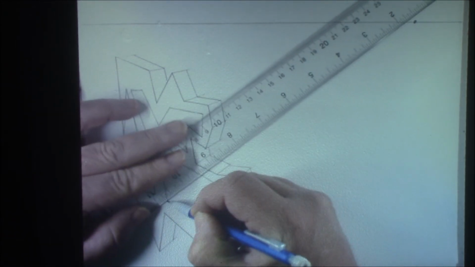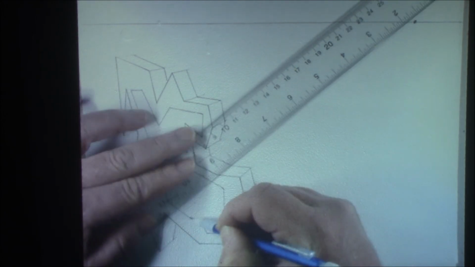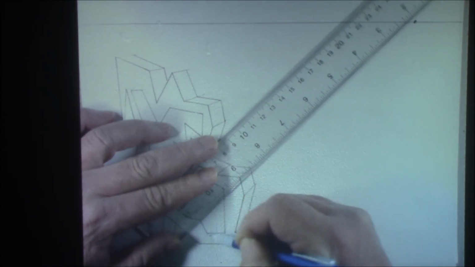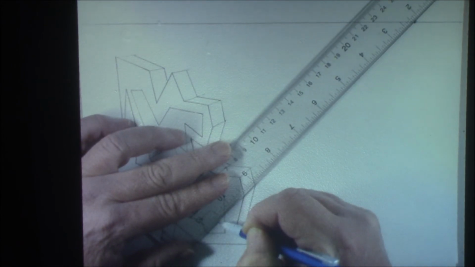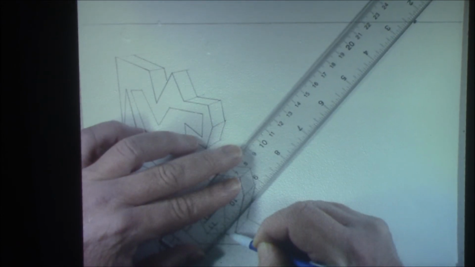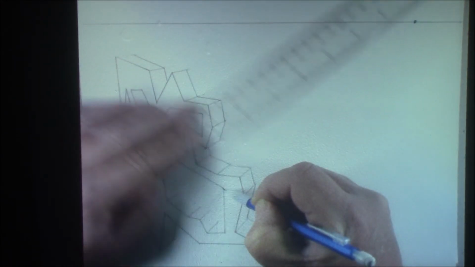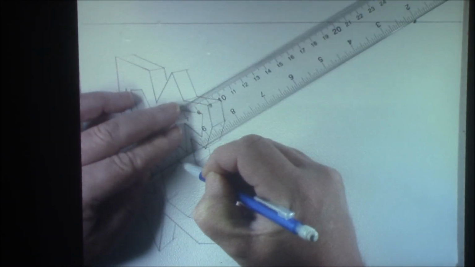This one, inside the pool. This one, inside the pool. This one goes inside the pool. This one is going to be out of the pool. This one, out of the pool. This one is out of the pool.